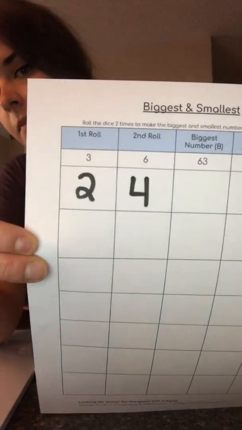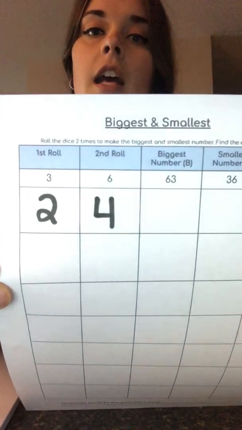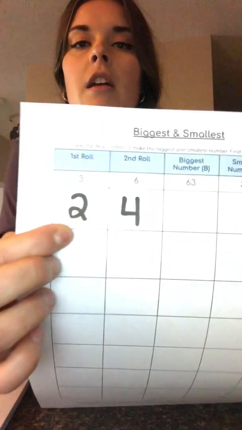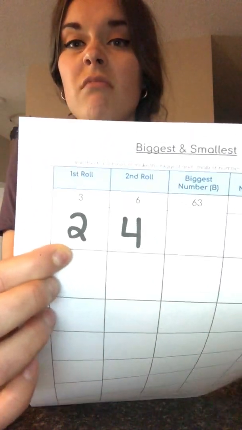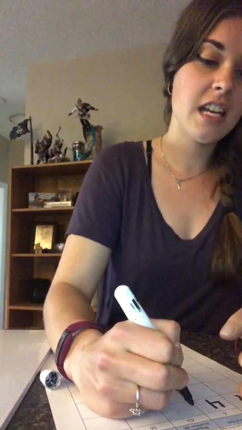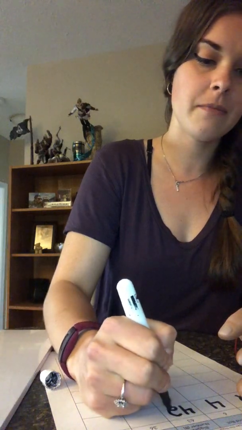So now your recording page should look something like this. Now what we need to do is take these 2 digits and create the biggest number we can. Having a 2 in the tens column means it's a 20. So not the biggest I could make, but if I move my 4 to the tens column, that's going to make a bigger number. So I'm going to swap mine around. The biggest number I can make today is 42.